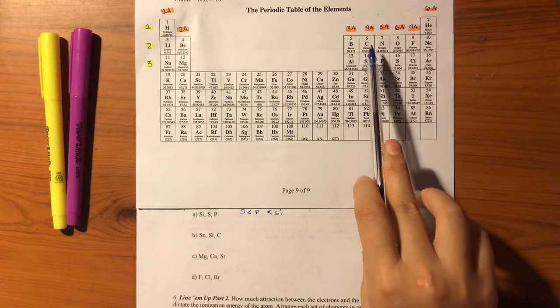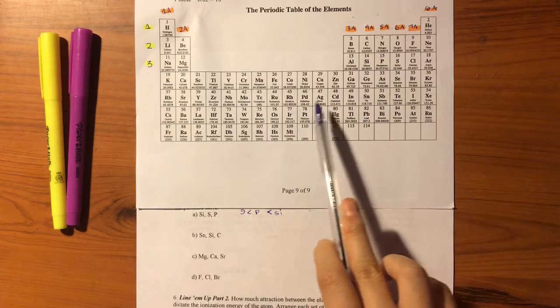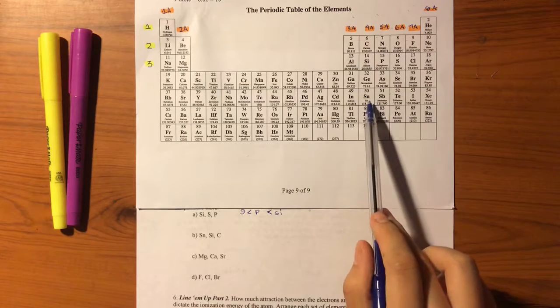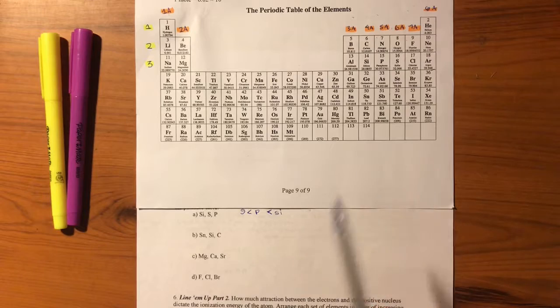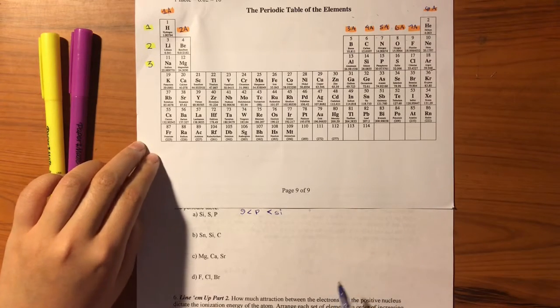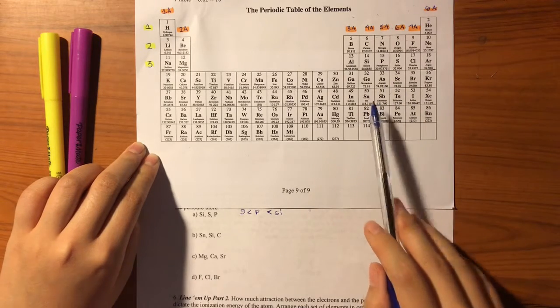Okay, Si is right here. C is right there. And now we have to find where Sn is. Over here, Sn. So Sn, Si, and C. So remember, whatever is towards this way is the biggest. So Sn has the biggest atomic size.